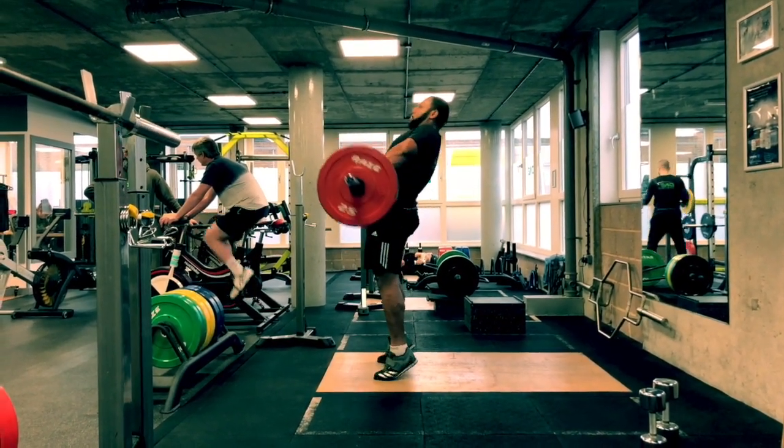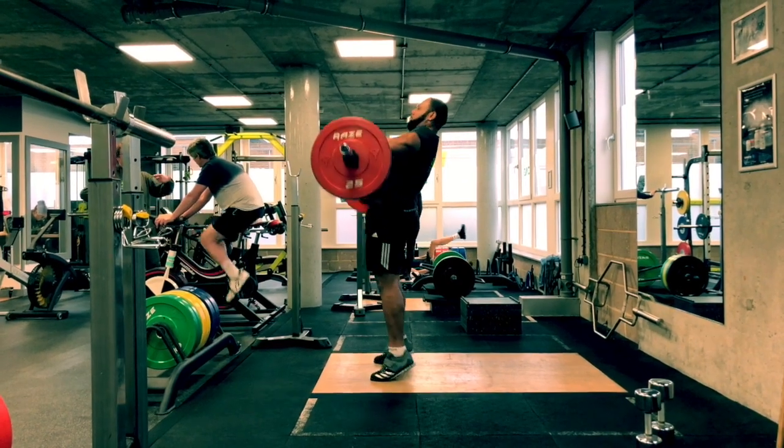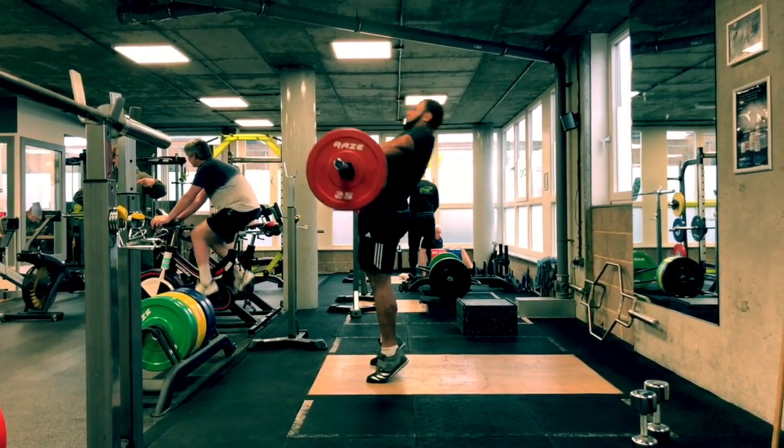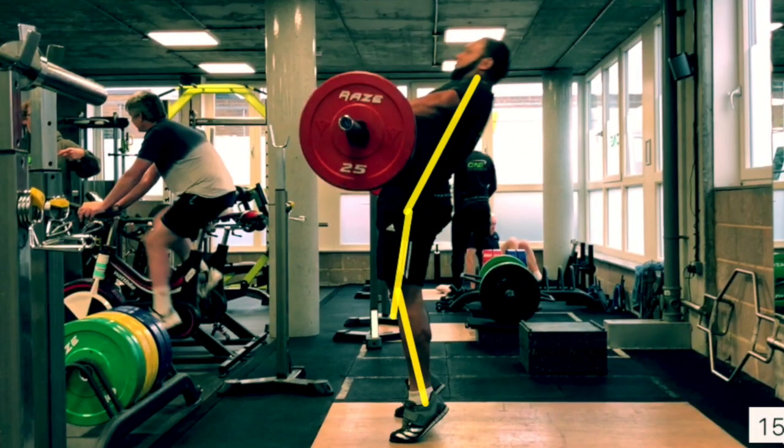We can see the subject becoming more familiar with the movement of the hang snatch as he moves into the triple extension of the ankle, knee and hip.